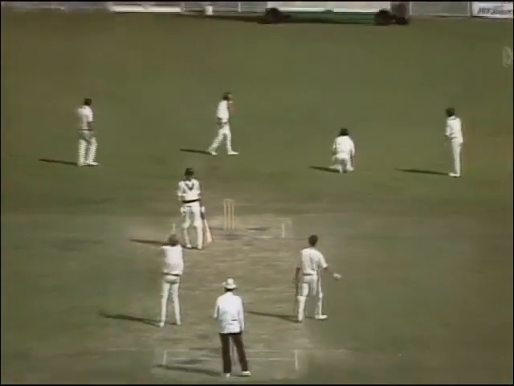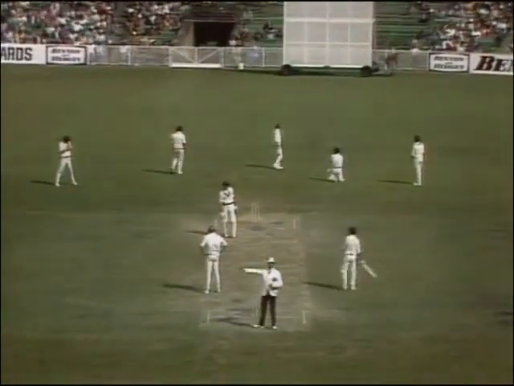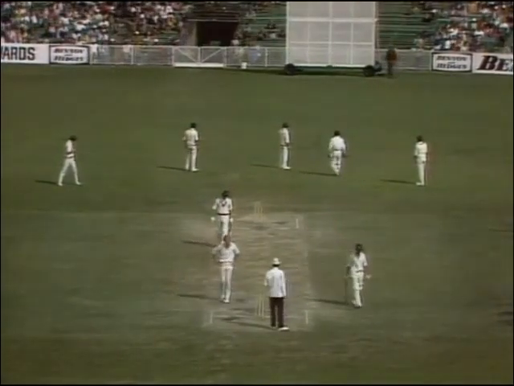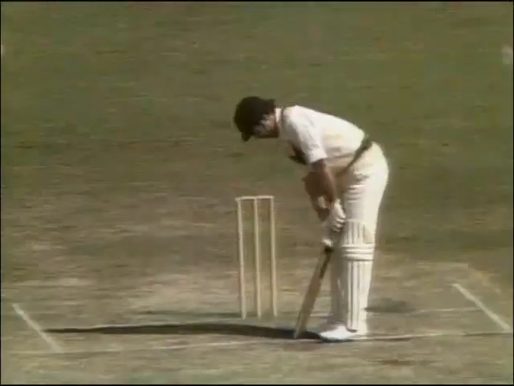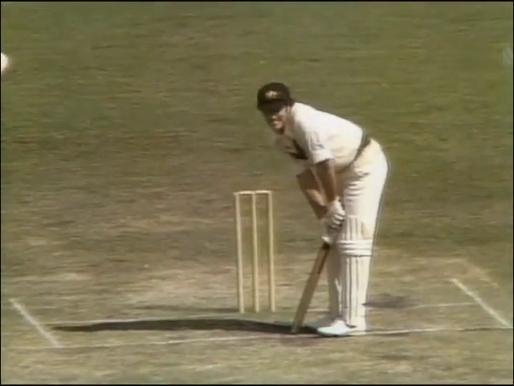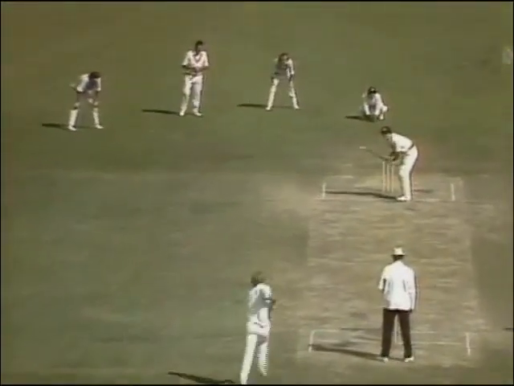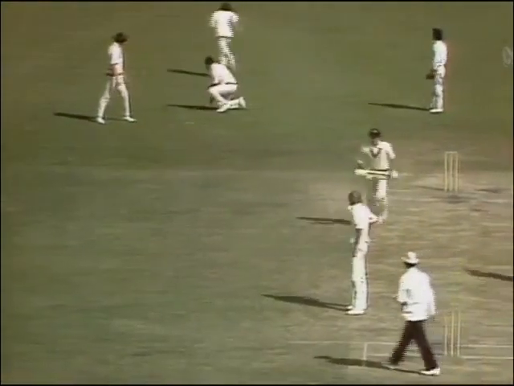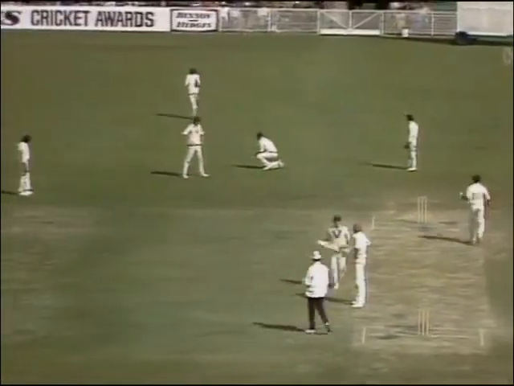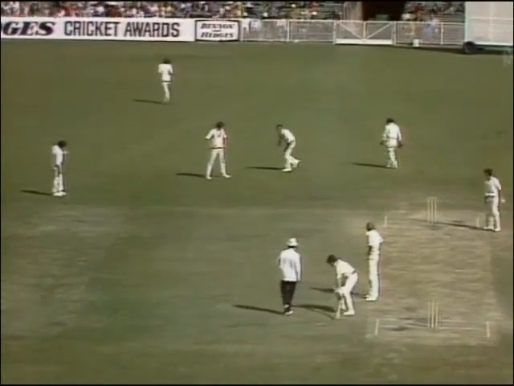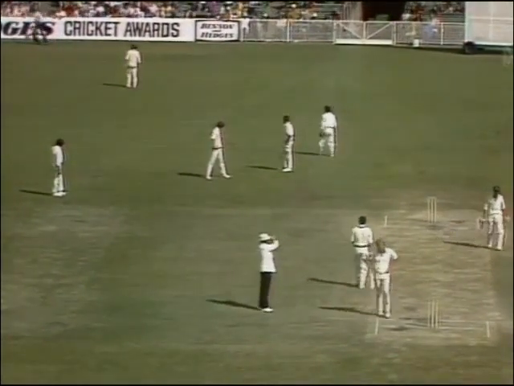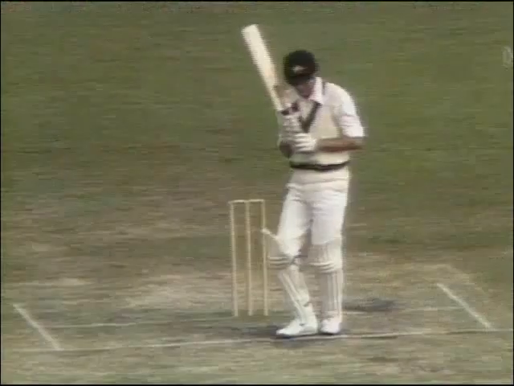Oh, he made contact with that one. It was too fine for the one-leg slip, and it was just too wide for Alan Knott, the English wicketkeeper. And another edge for 4. And I think Tony Greig is having just an odd word there to Greg Chappell about that stroke.